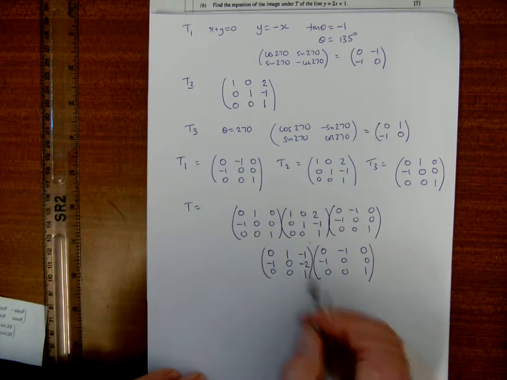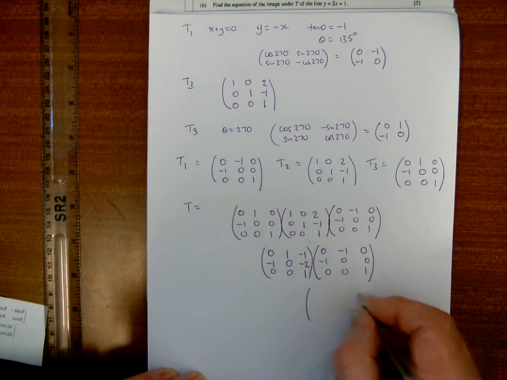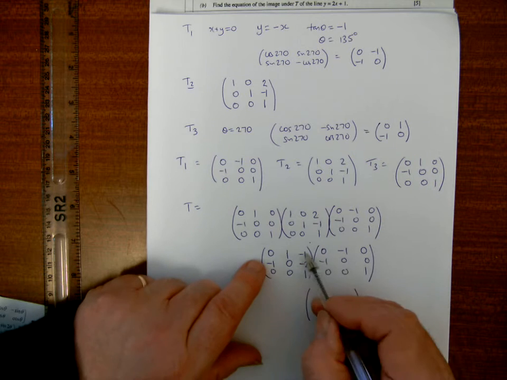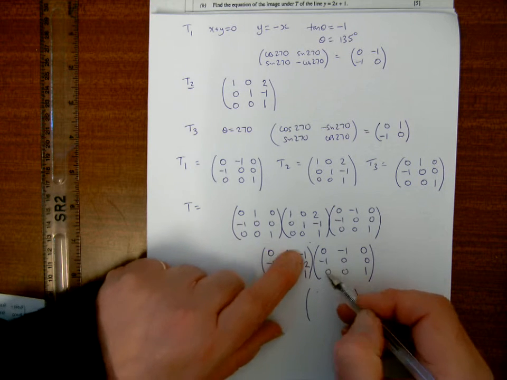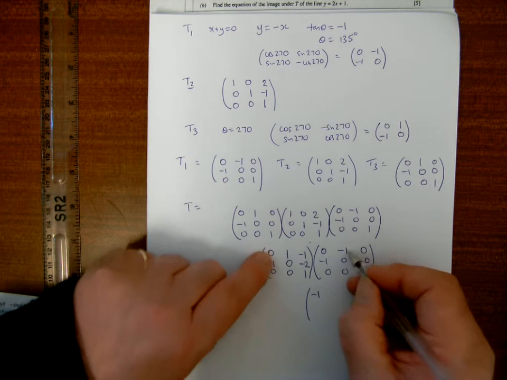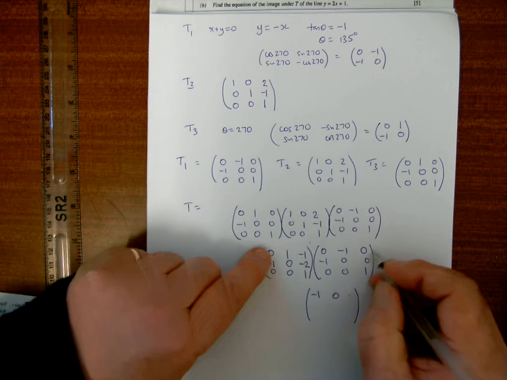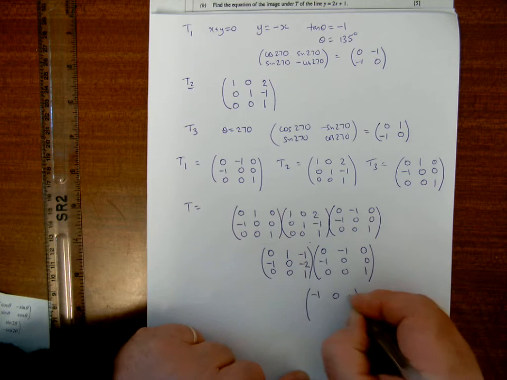So then I need to multiply these out to get my answer to T. Again, it's going to be a 3 by 3 matrix. So we've got the first entry here, first row, first column: nothing, -1, nothing. Second column: nothing, nothing, nothing. And the third column: nothing, nothing, -1.